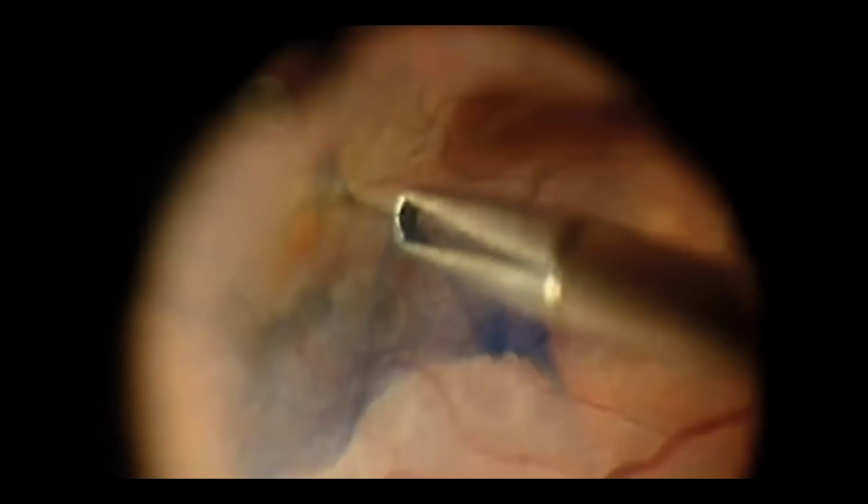Here you see forceps that are introduced in the eye surgically, and you can see that the membrane has been stained a brilliant blue color, and the forceps are being used to lift that membrane off the surface of the macula and relieve the traction that it's causing.